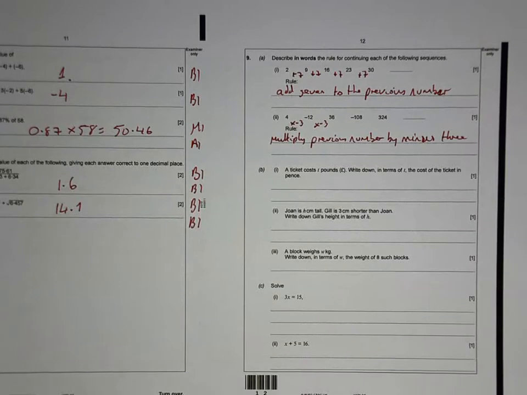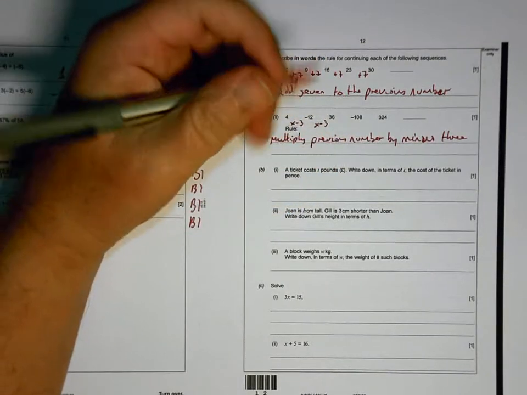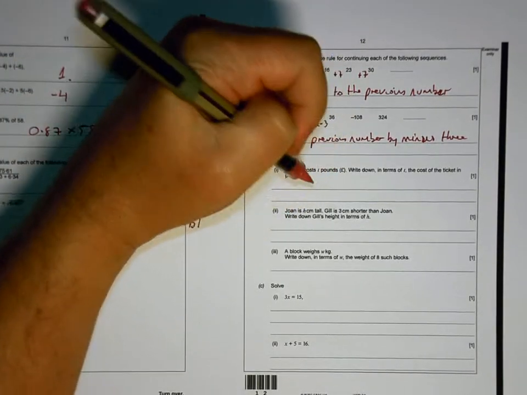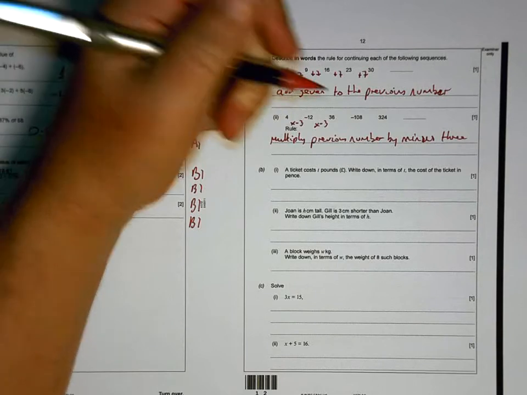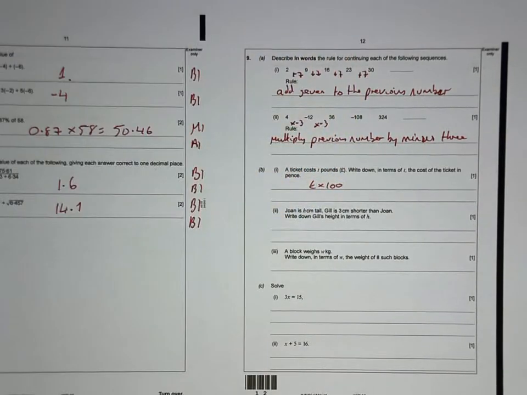A ticket costs £T, write down in terms of T the cost of the ticket in pence. So to turn pounds into pence, you're going to multiply by 100. £3 would be 3 times 100, 300 pence. So T pounds would be T times 100, or 100T would be the same. Joan is H centimeters tall, Jill is 3 centimeters shorter.